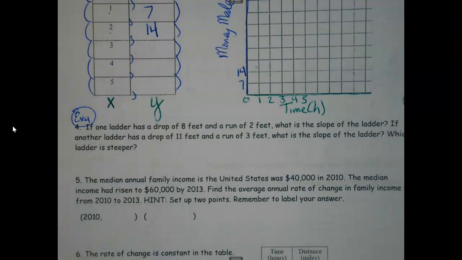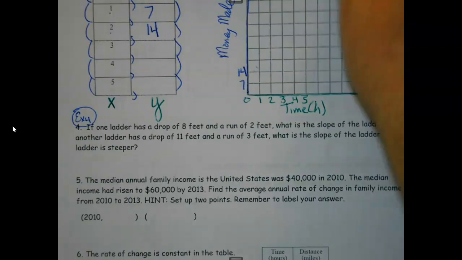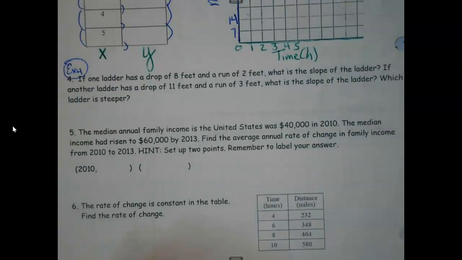So I've got a reference point. Now, I do want to say something, though, on number 5. Okay? The median annual family income in the United States was $40,000 in 2010. It had risen to $60,000 by 2013. Find the average annual rate of change in family income from 2010 to 2013.